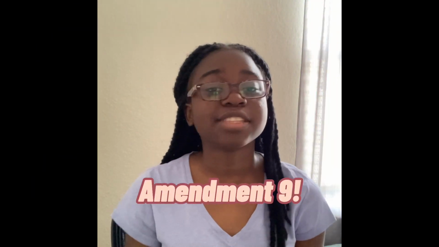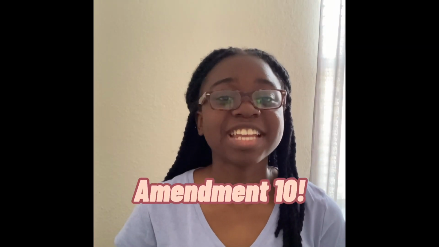Amendment 9 states that the rights of the people are not limited to just the rights in the Constitution. So the Constitution is not going to state everything for you. The Constitution is not going to say what color you should wear your hair or what color you should do your nails or if you should wear glasses or not. There's some stuff that's not in the Constitution, but just because it's not in the Constitution doesn't mean we can't do it.